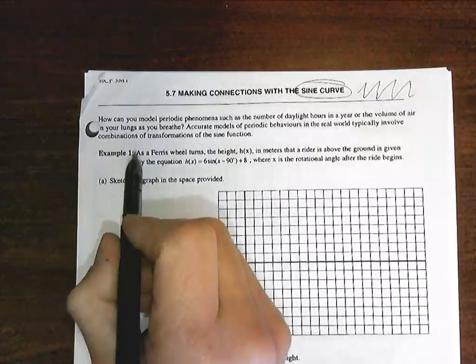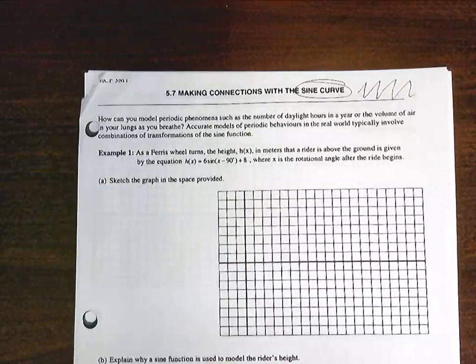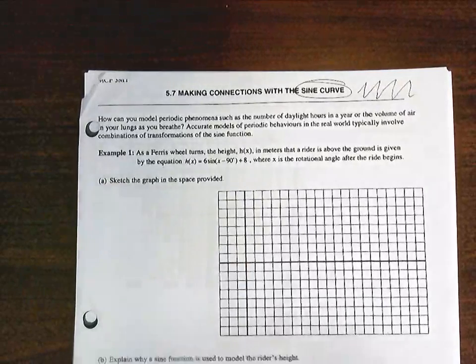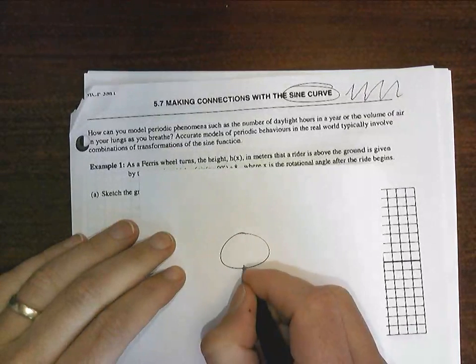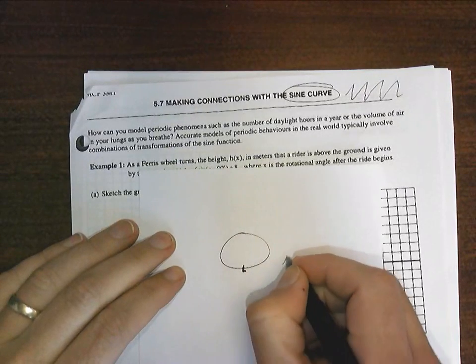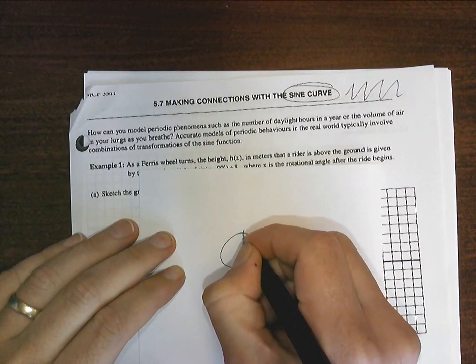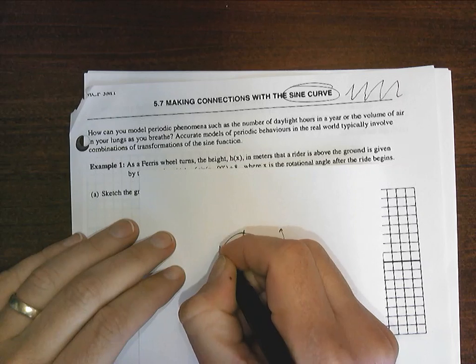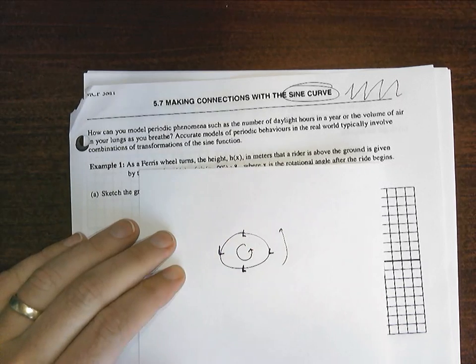So a Ferris wheel. We're going to talk about a Ferris wheel, and the Ferris wheel is going to turn and it's going to model a sine curve. What's going to happen is we're going to have a Ferris wheel like this, and we're going to get on the Ferris wheel and it's going to turn, and it's going to take us up to there, then to there, then to there, and it's going to keep going around and around, and that's a Ferris wheel.